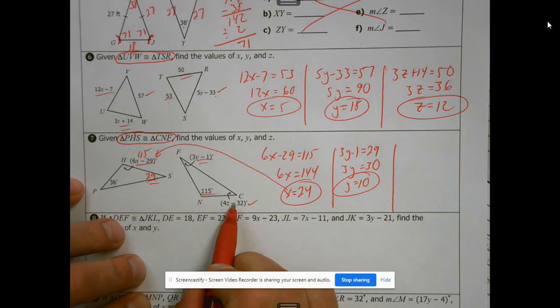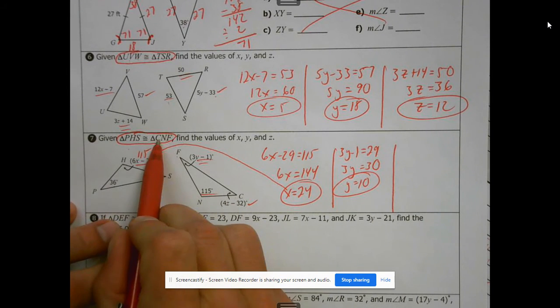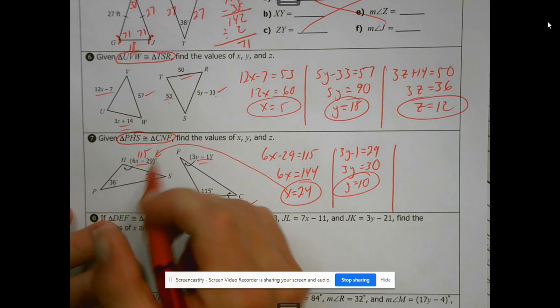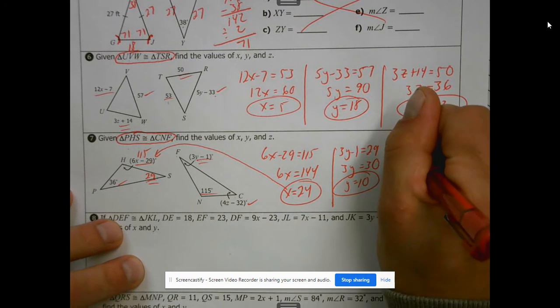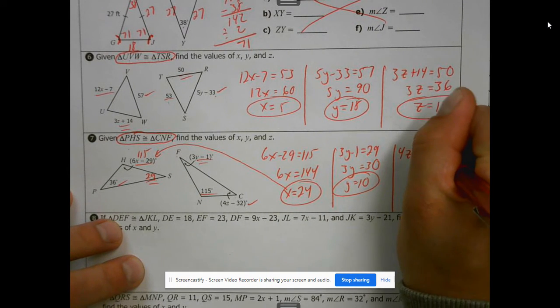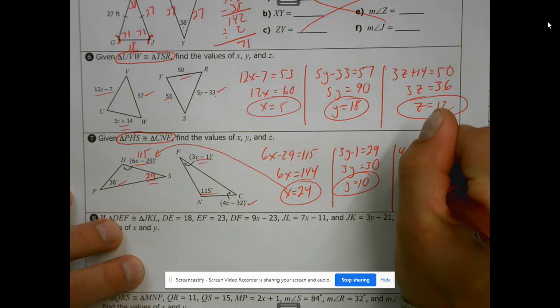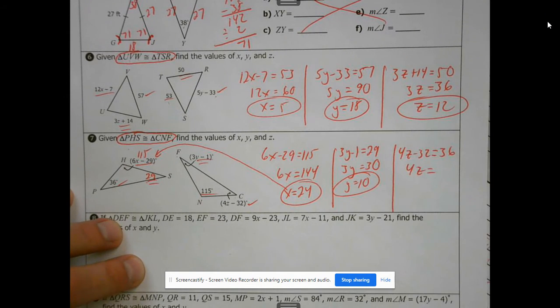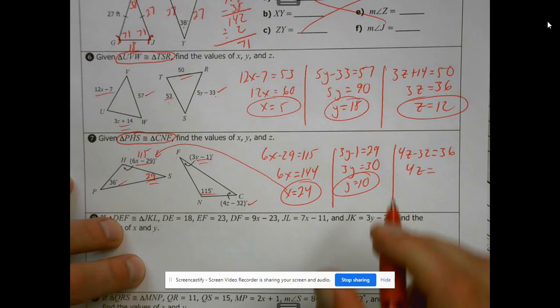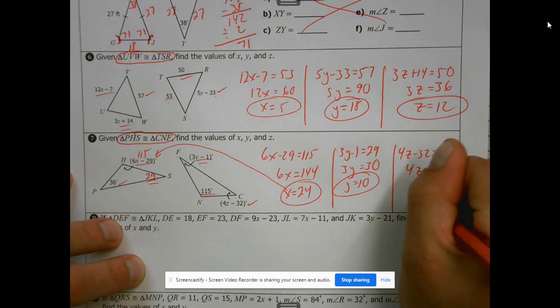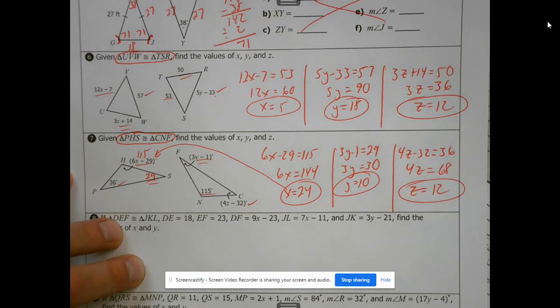Z. Z is angle C. Angle C matches with angle P, and P is 36. So 4z minus 32 is 36. Add the 32 over, that gives me 68. And 4 goes in there 17 times.